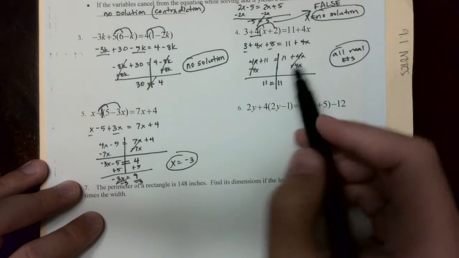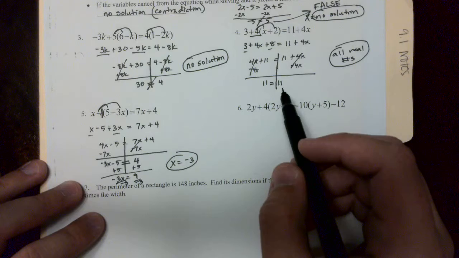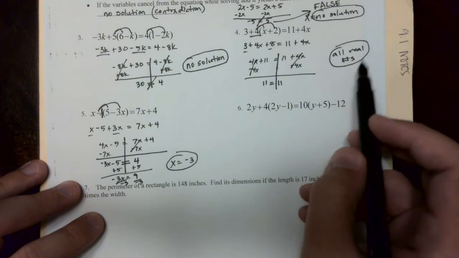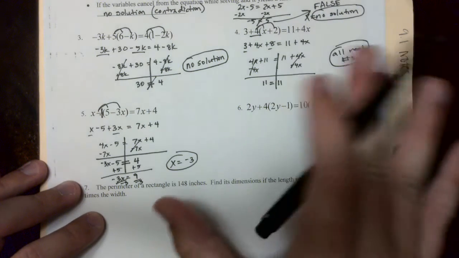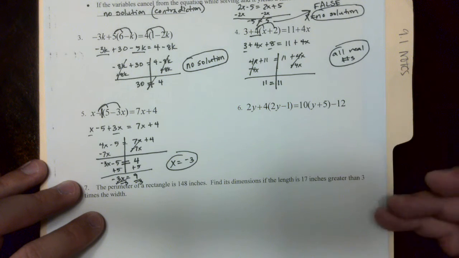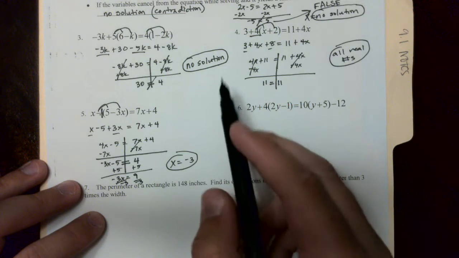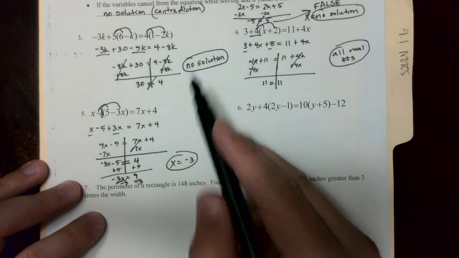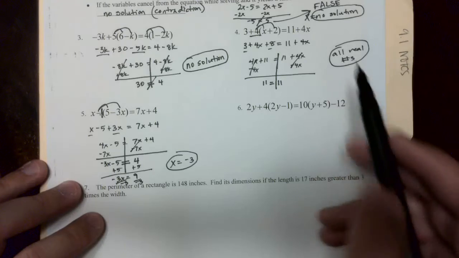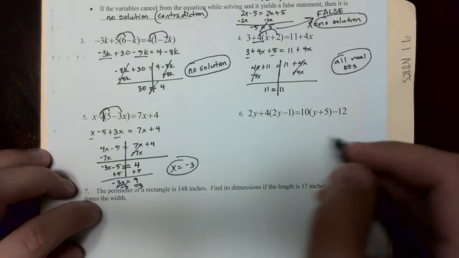The flip side of that, if your variables cancel out and you're left with a true statement, like 11 equals 11, then your solution is all real numbers, because we could plug in any number that we want to, and it would work out perfectly for us. So that was the 3 cases. Either we have a value that we can plug in, we have no value that we could plug in, or we could have every value that we could plug in. All right, so let's continue on with number 6.